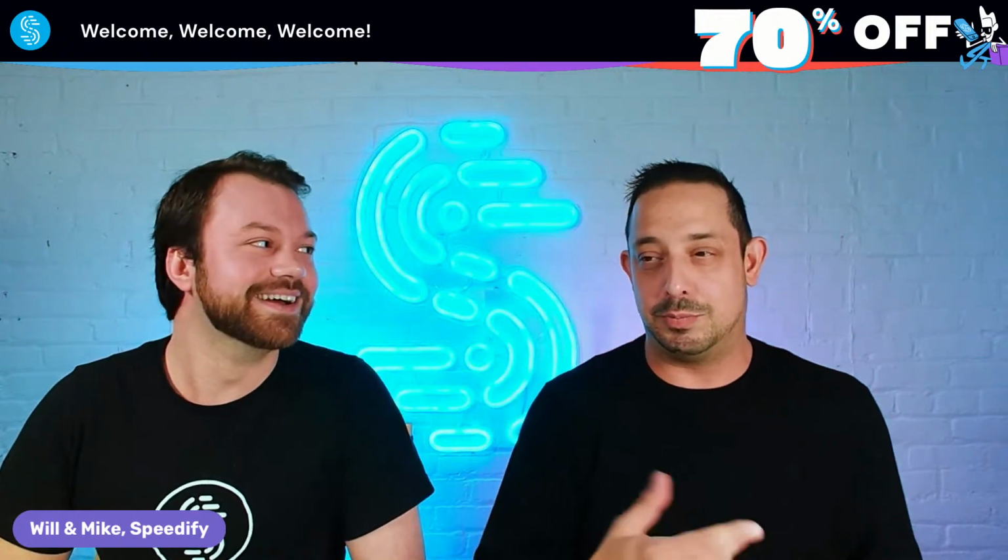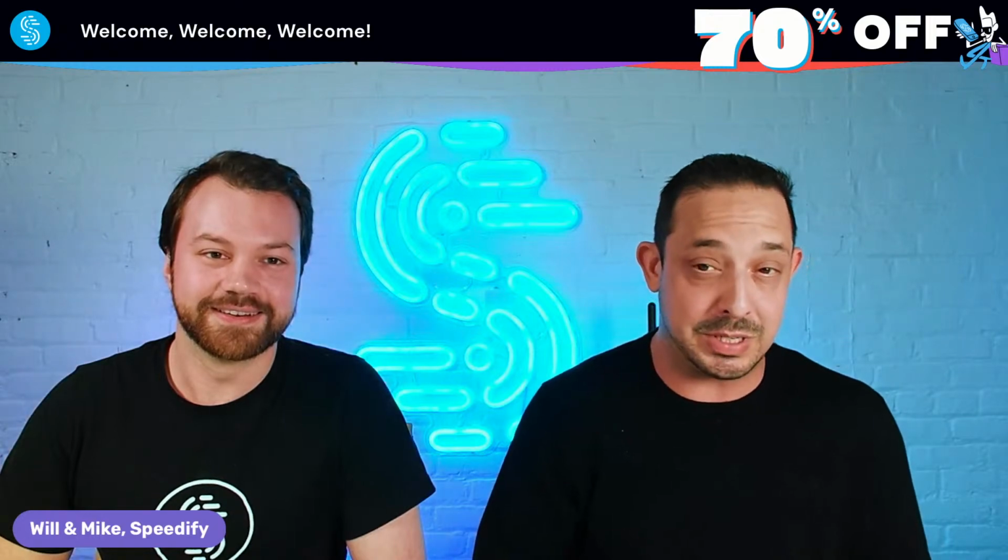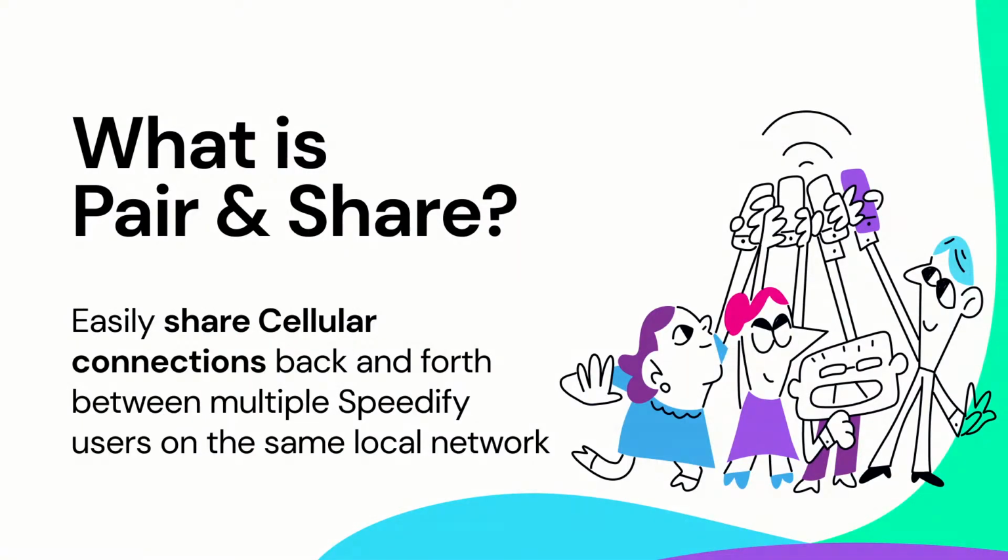Yeah. So that feature is called Pair and Share. For those who are not aware, it came out in Speedify version 14. Why don't you give us a little bit of information on what Pair and Share is? Yeah, so Pair and Share is like a mobile hotspot, but way, way better. You get a VPN behind it. It's what makes Speedify work with the people around you. You walk into a room and everybody else around you is using Speedify. You can all use Speedify together and share it just like you're joining some other network.